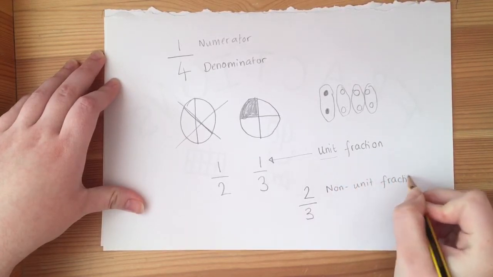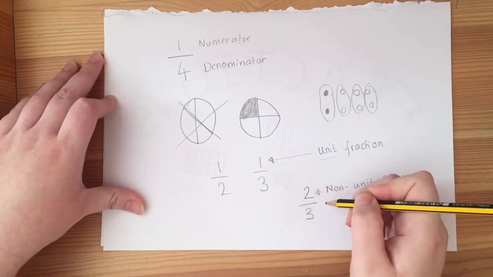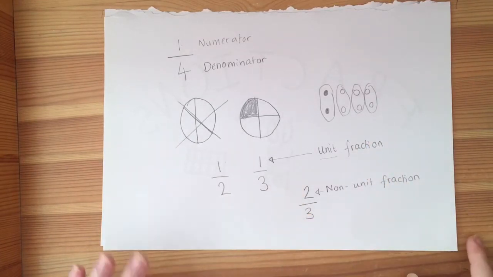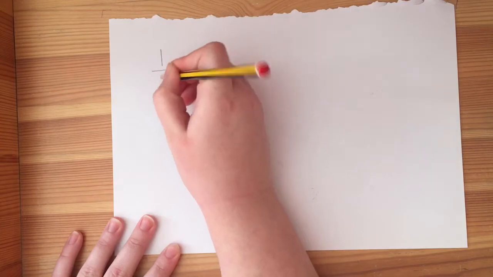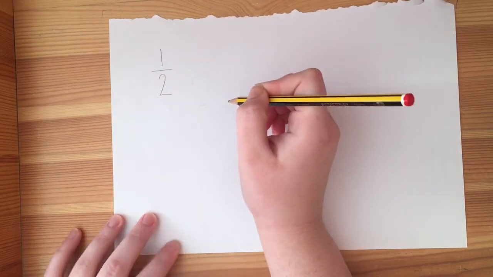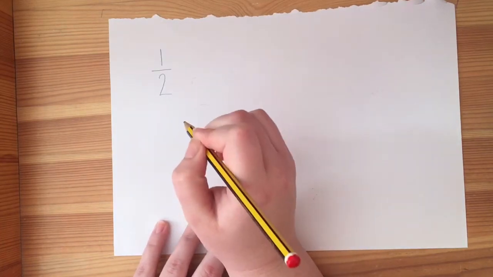That's a bit of terminology, a bit of maths vocab that you can keep in your mind, and it'll help you later on. But we're just going to be looking at unit fractions first. I'm going to give you a fraction. I want you to pause the video in a minute. We'll go through one of them first, but in a minute you're going to pause the video and have a go at this yourself.